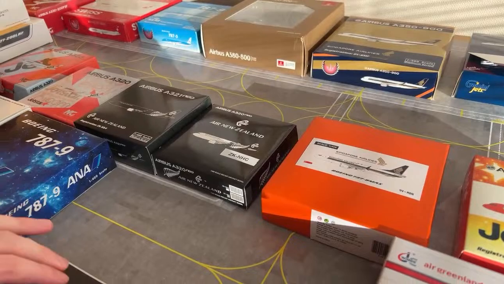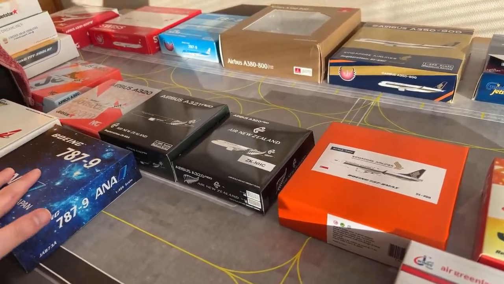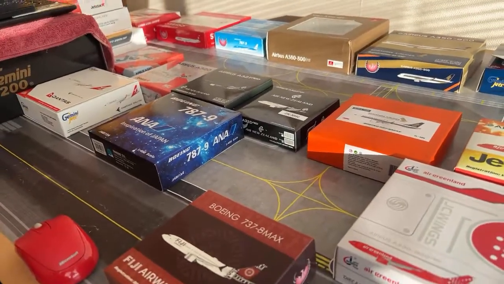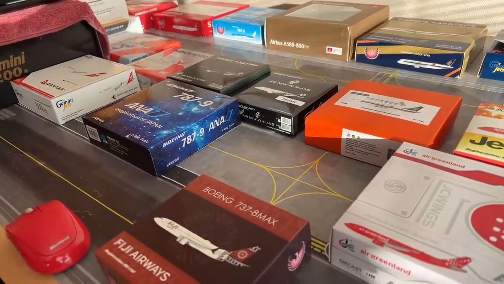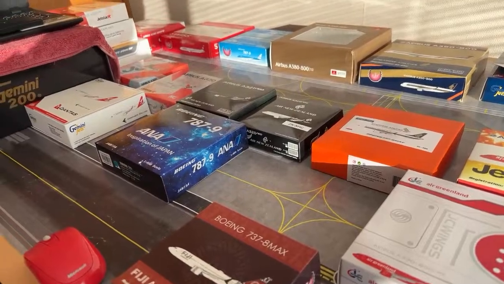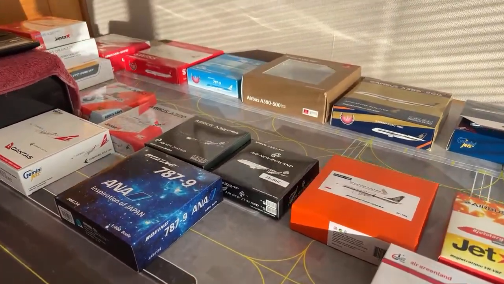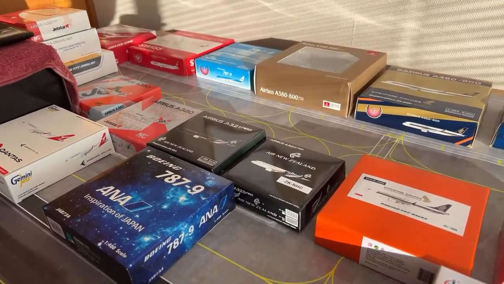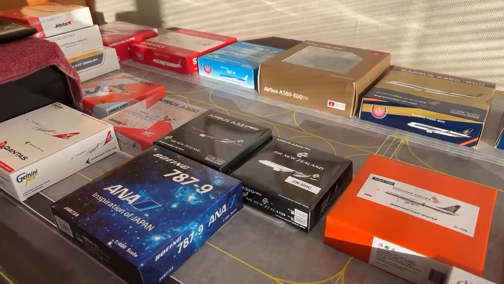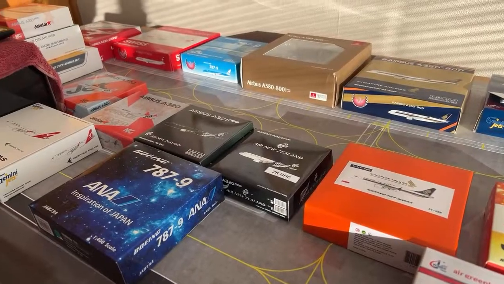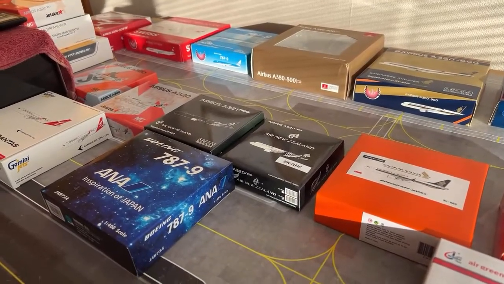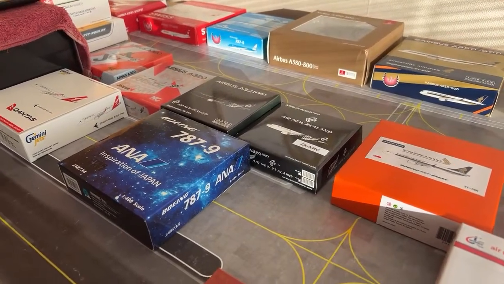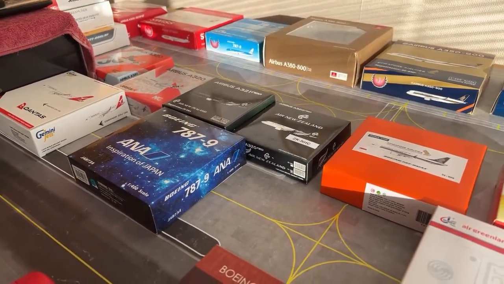So the next stream, the part 2 stream, will be the one where I unbox all of these models and put them at their respective places on the airport, so then I will be able to officially mark the setup complete, and then I'll be able to do all the schedule boards and everything and put them on Instagram. And of course I do need to update my website as well.